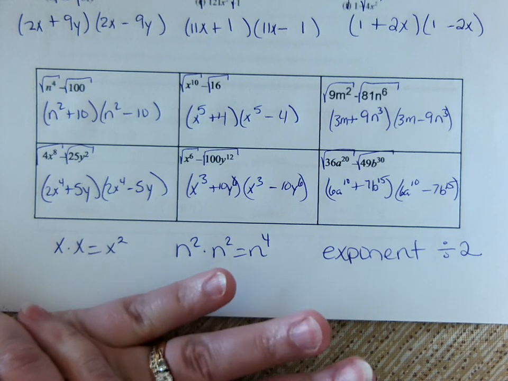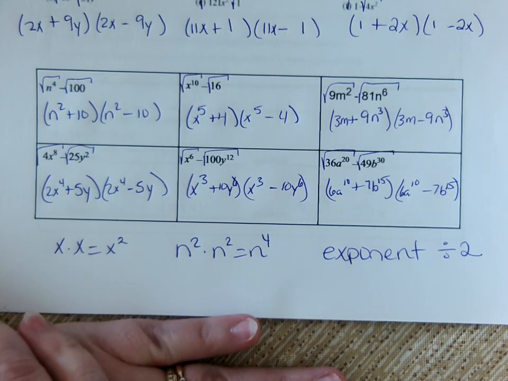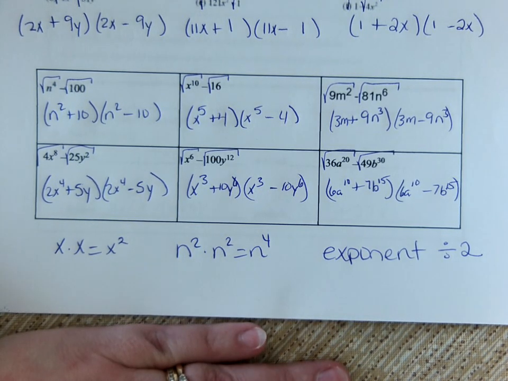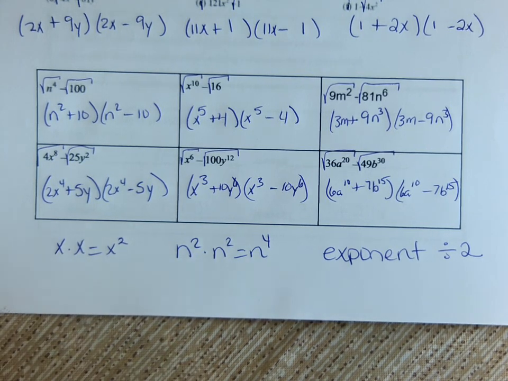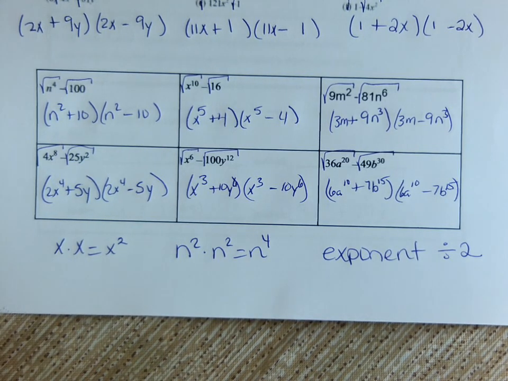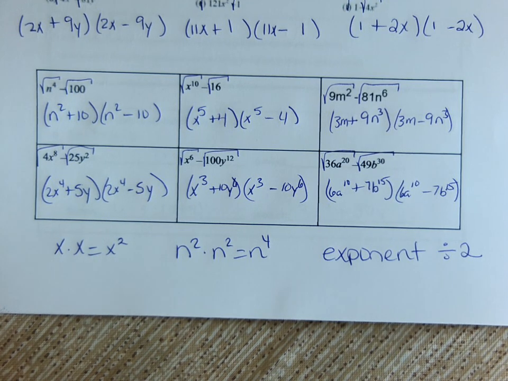So your homework for difference of two perfect squares is in Schoology. It's a Schoology assessment-like thingy where you can do multiple choice. It'll tell you if the answers are right or wrong off the bat. And if you get too many wrong, you're welcome to redo it as many times as you want till you get a perfect score if you want. Okay? Let me know if you have questions, if you need help on anything.